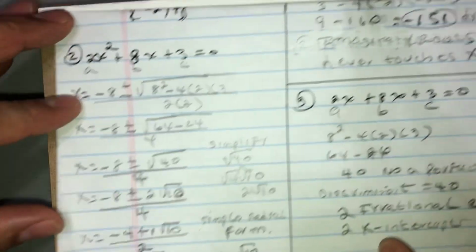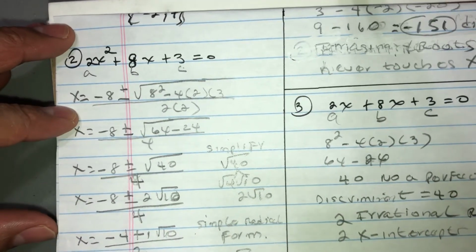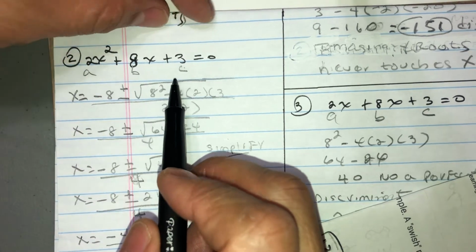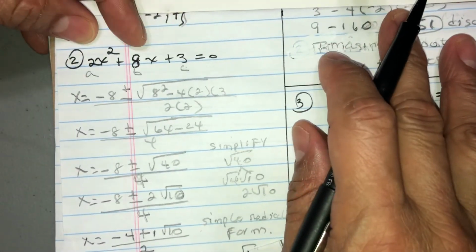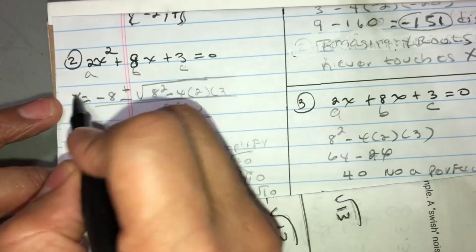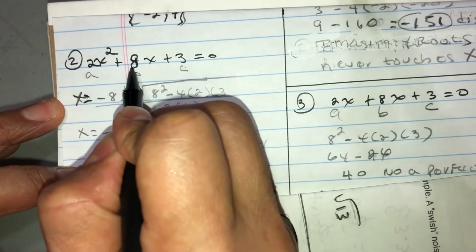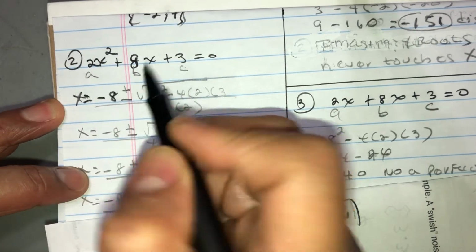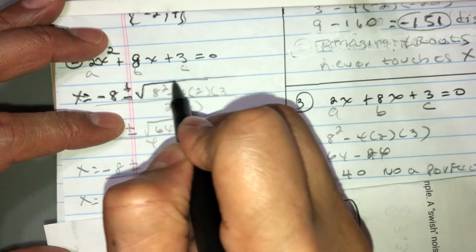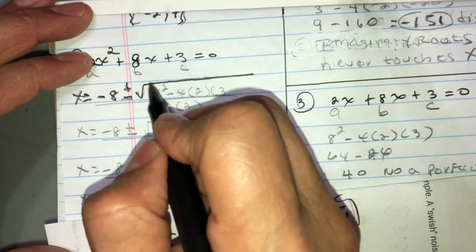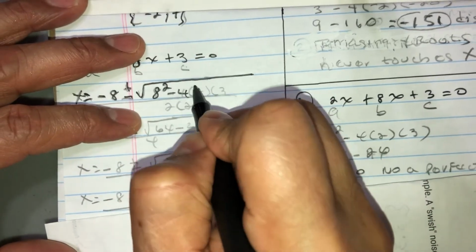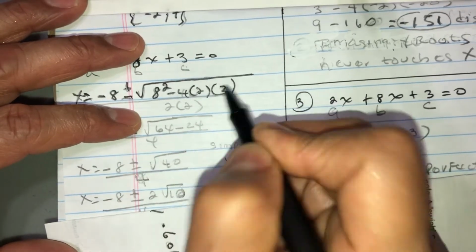So in this one, if you notice, the value of a here is 2, b is 8, and c is 3, okay? So if I do what I'm supposed to do, just substitute. This is what I mean, guys. Remember, because b here is positive, I don't have to put it in parentheses, okay? But if you do, it won't hurt. Everything under the radical will be 8 squared, no parentheses because it's positive, minus 4 times 2 times 3.